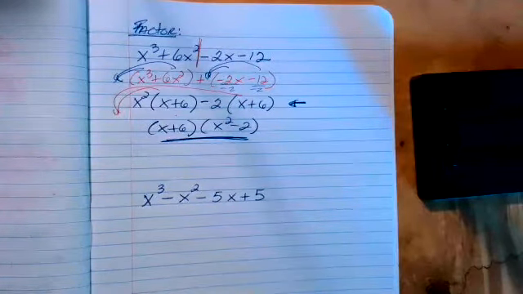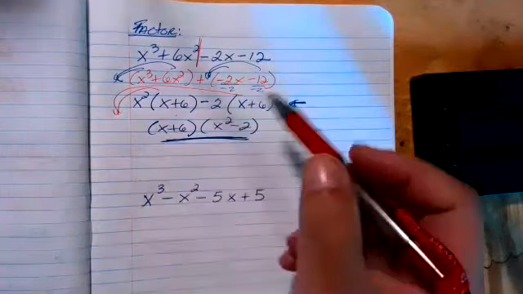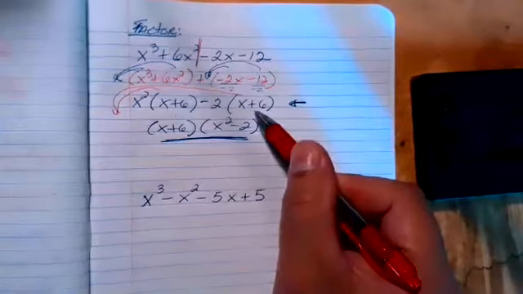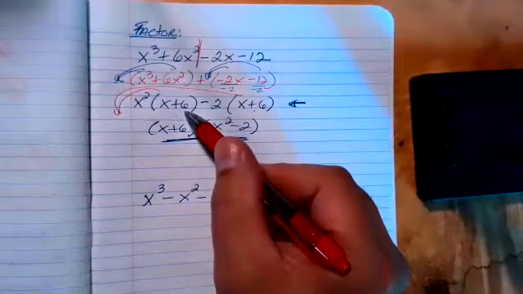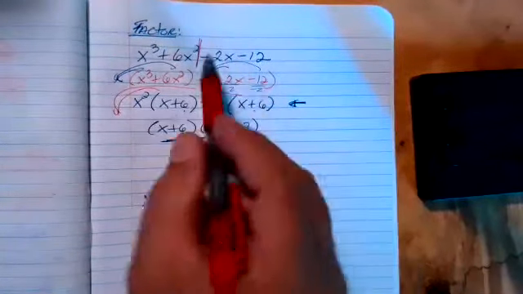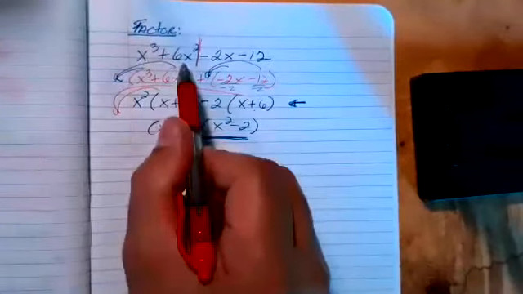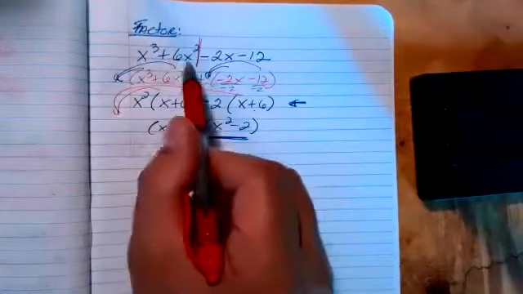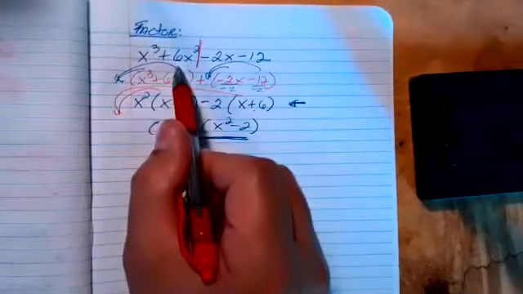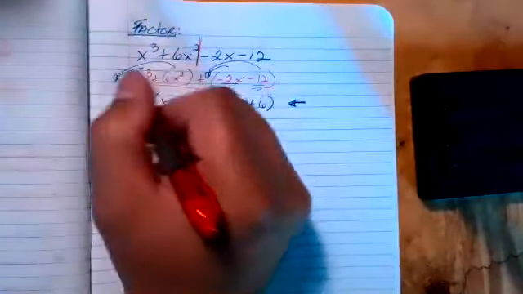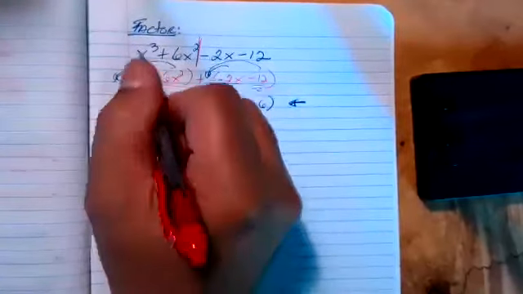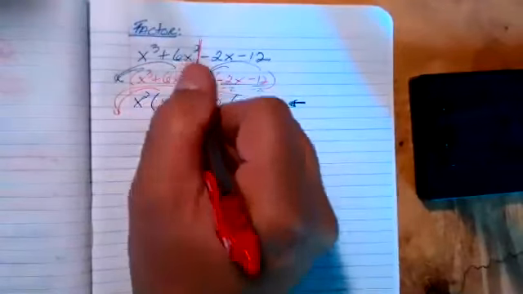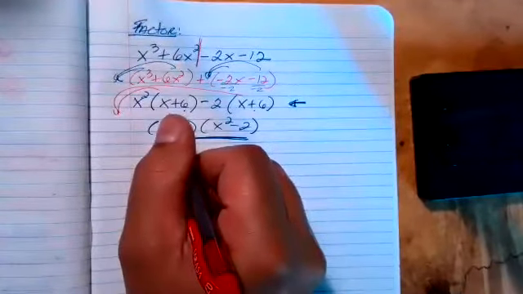How did you get the x plus 6? This one? Or this one? Both. I factored out the GCF here, right? They both have x squared in common. So if I divide out an x squared, I'm dividing both of these by x squared, it'll leave me with x plus 6.